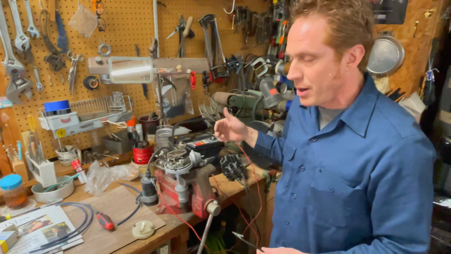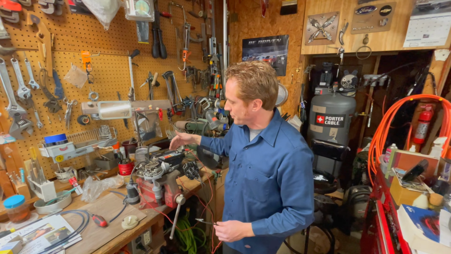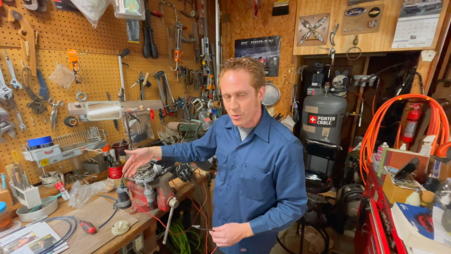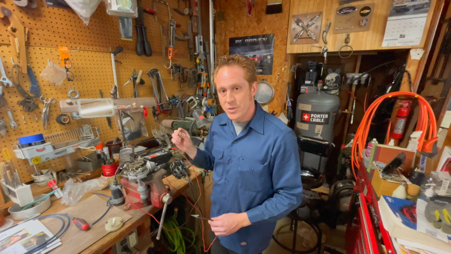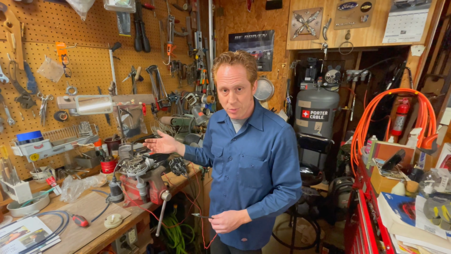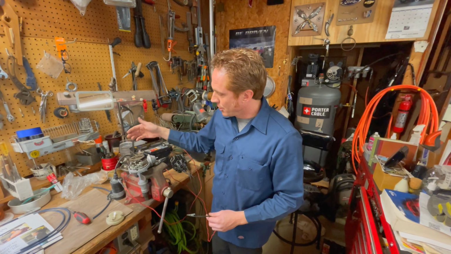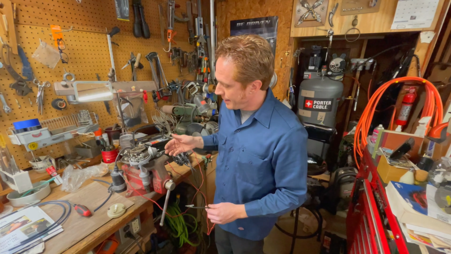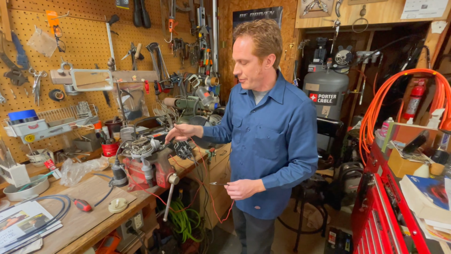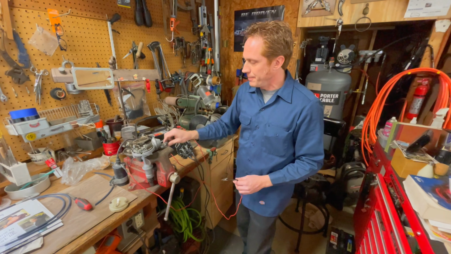Every time those points open, it's a breakdown in the primary circuit. That is the 12-volt circuit that's going from the battery through the coil, through the distributor, and back to ground. When those points open, it collapses the primary circuit, and it causes the ignition coil to fire. What we're going to show right now is how the ignition coil fires every time those points open.